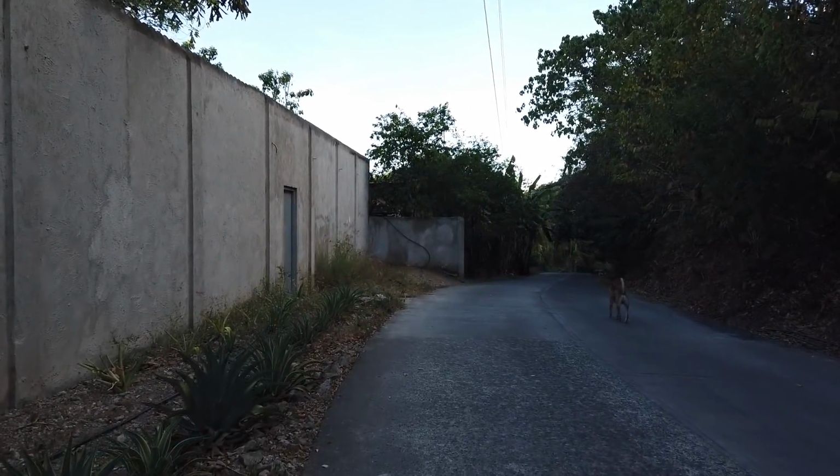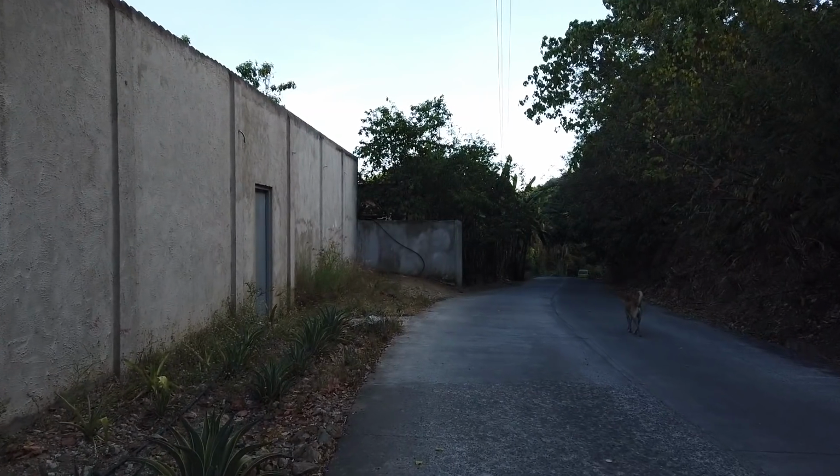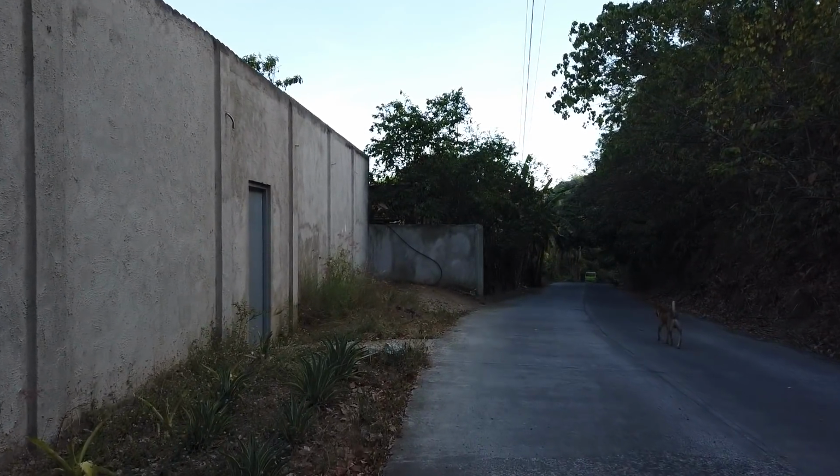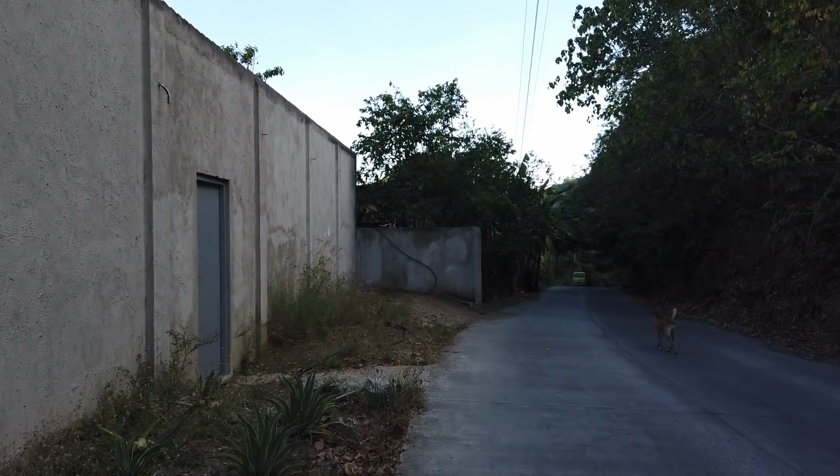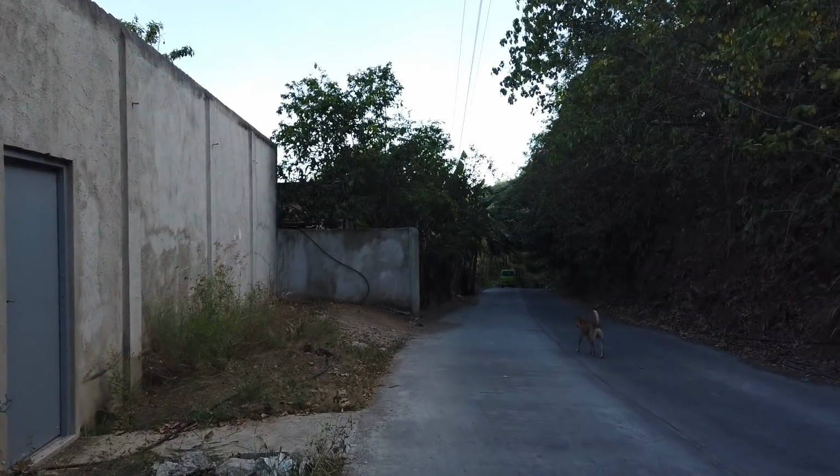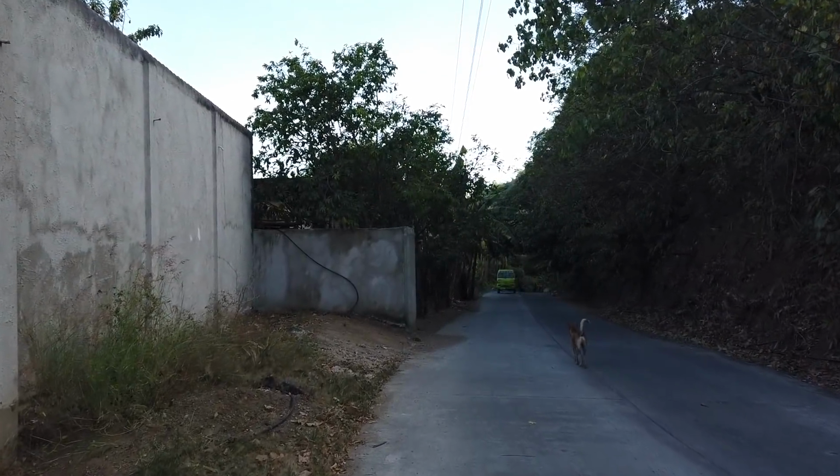Now, I received an email asking, with all the beautiful beaches here in Cebu City, why do I choose to live in the mountains?